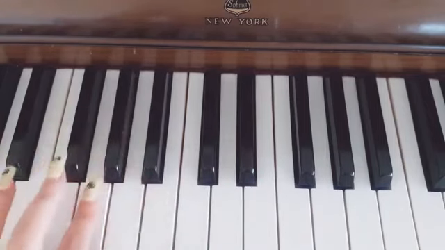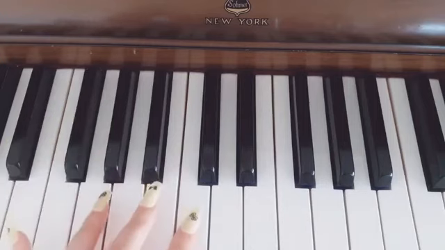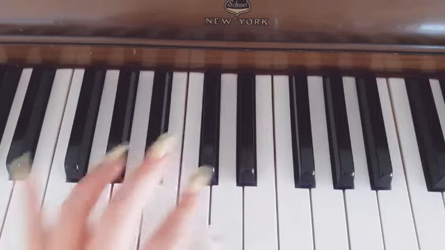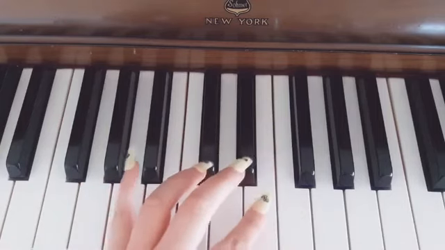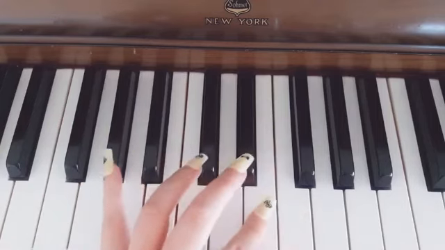A flat, G, G flat. But C doesn't have a black key on the left side, so C flat will be B. F doesn't have it, so F flat will be E.